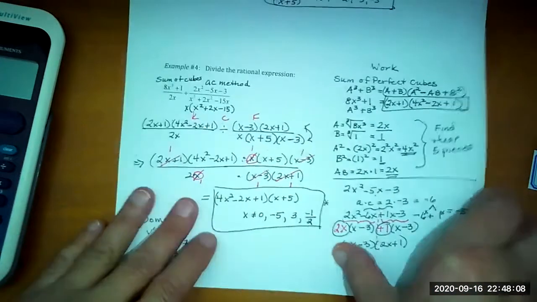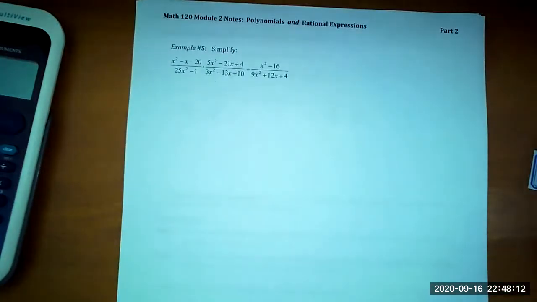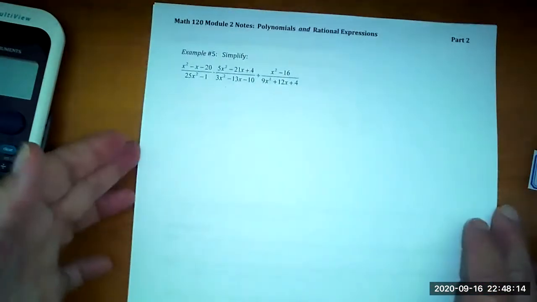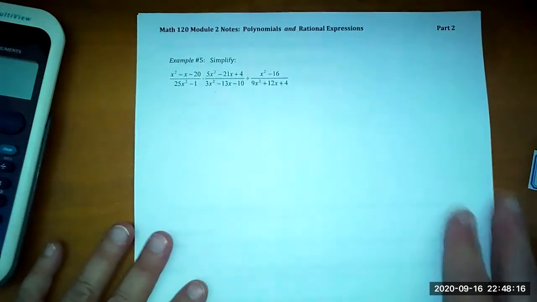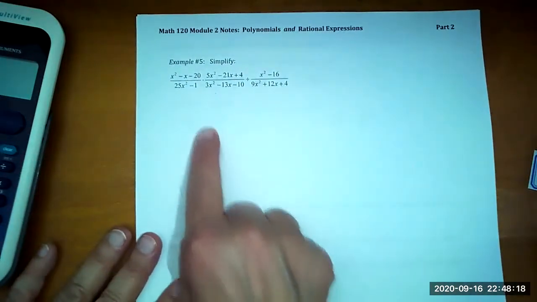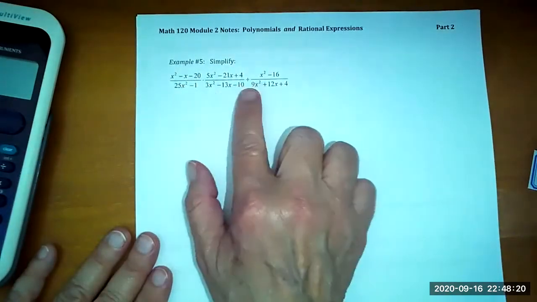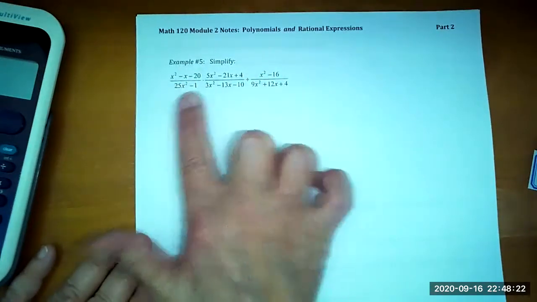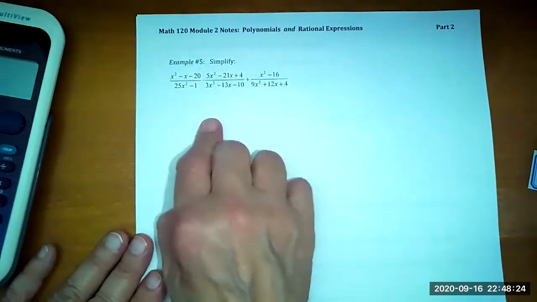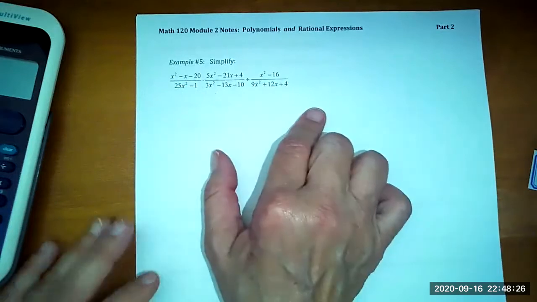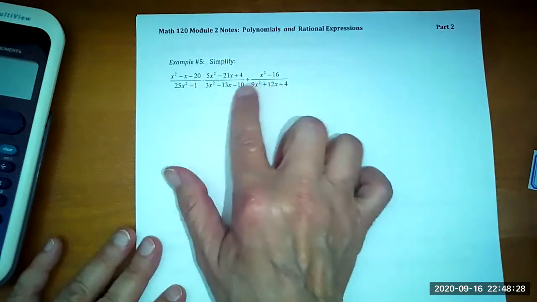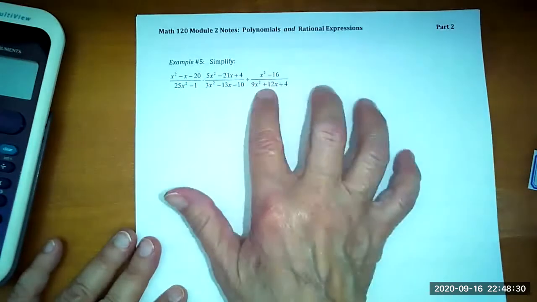So one more that we're going to do, and then I will stop there before I move on to the next part. So now we have a multiplication and a division of rational expressions. So when you have multiplication and division, whenever you have division, the division part is the one that you flip.